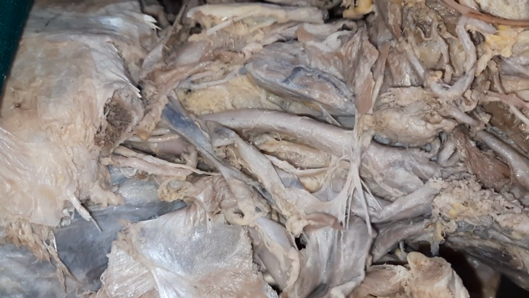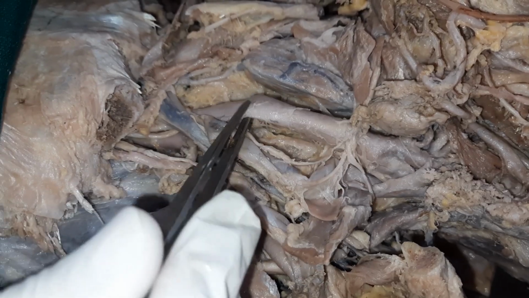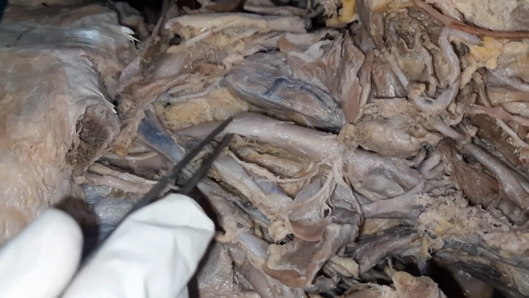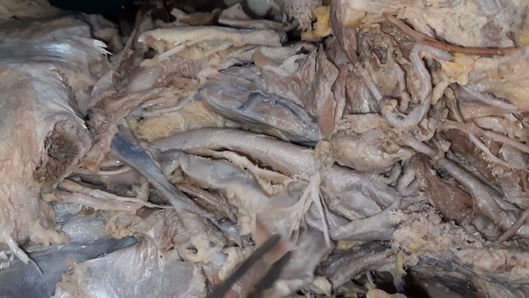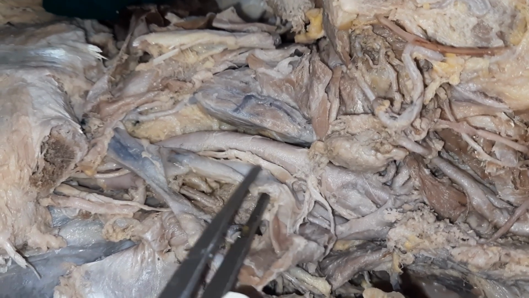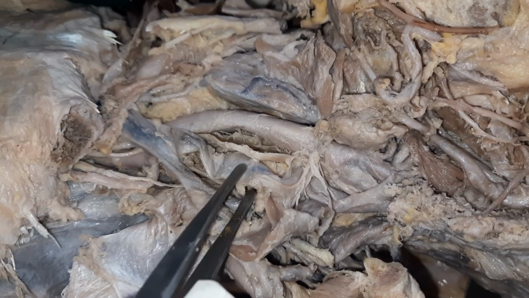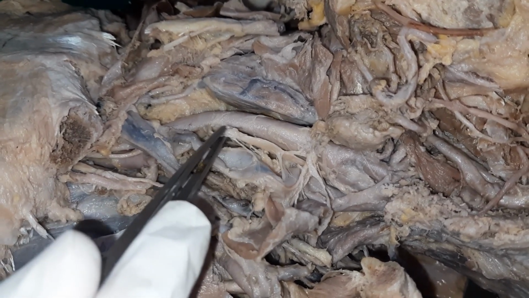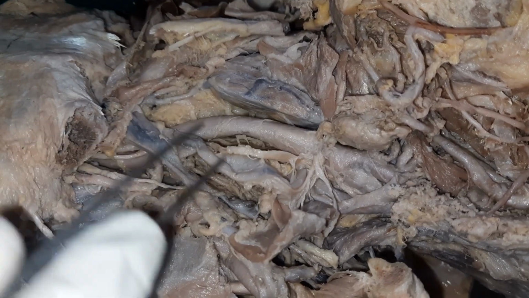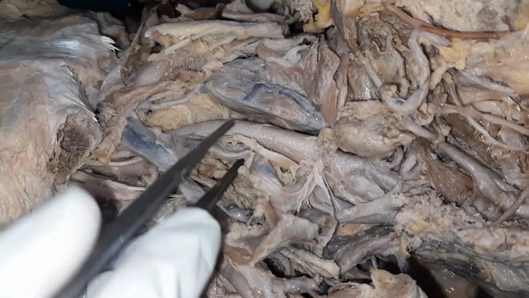Sternocleidomastoid muscle. This is common carotid artery, internal jugular vein, and between common carotid and internal jugular vein, this is vagus nerve. Now all these are covered by carotid sheath.